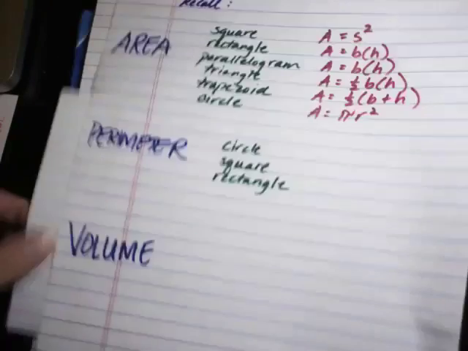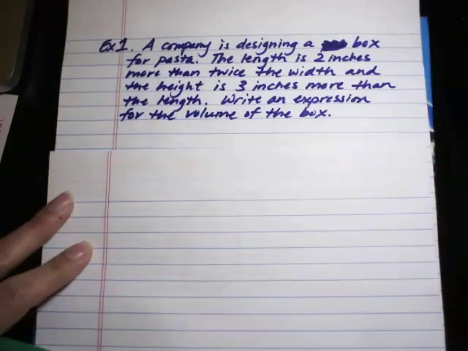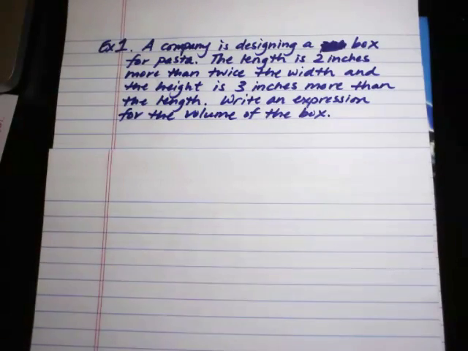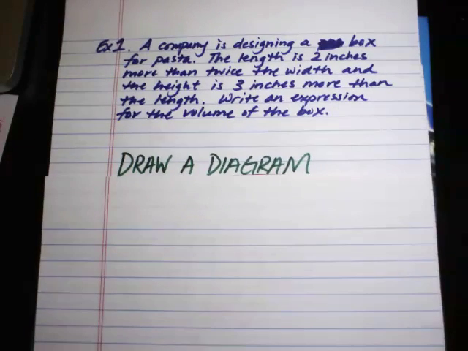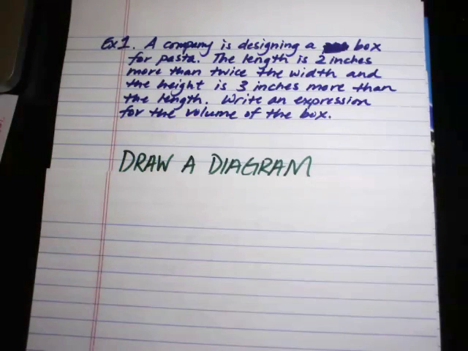Okay, so the very first problem I'm actually going to go over is a company relating to pasta. So this company is looking to design a box for its pasta. It gives you information about specific specs that are required for the dimensions of the box. So whenever you see a problem like this, the first thing you want to do is to draw a diagram. This is a box, so we do need to sketch a rectangular prism.